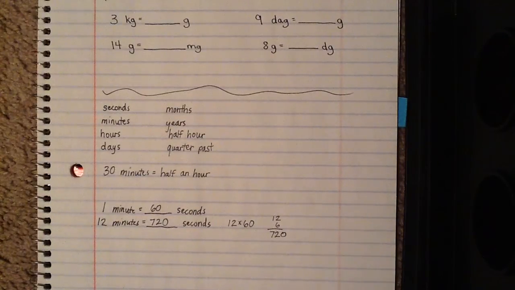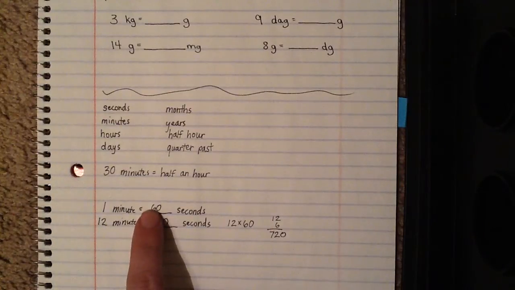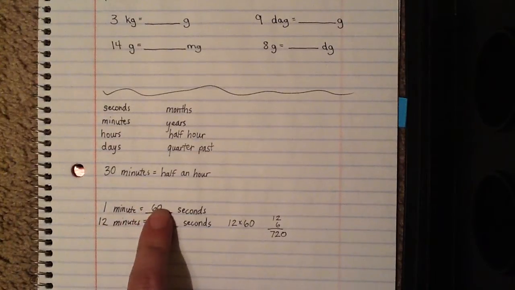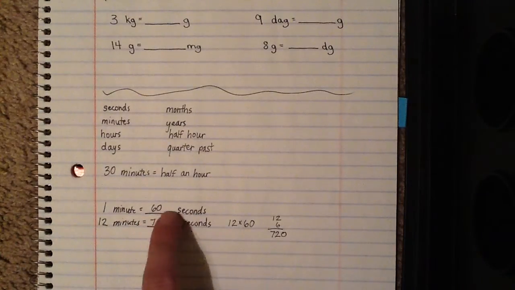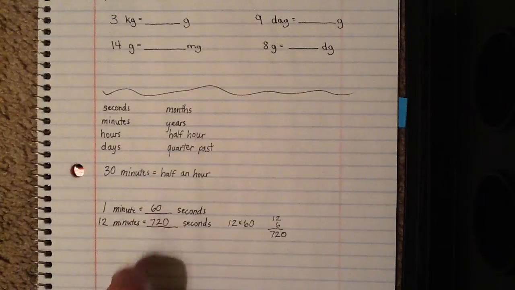Remember, we're going to multiply when moving from a larger unit to a smaller unit. Even though this number got bigger, you have to remember that seconds are smaller than minutes, which is why we multiply.